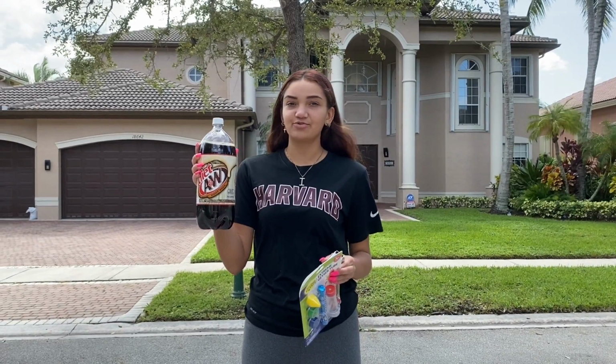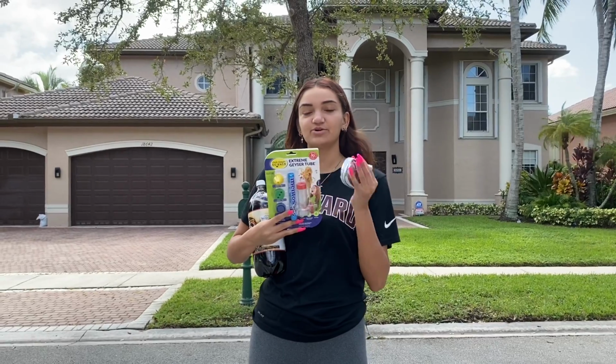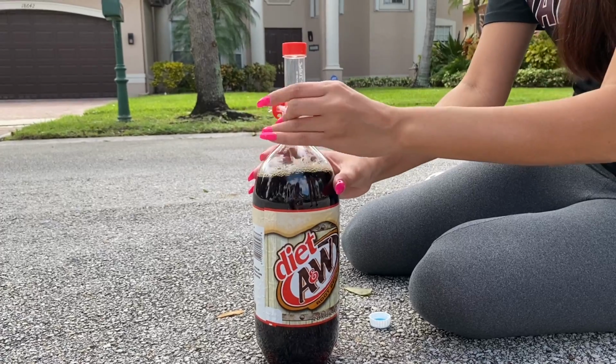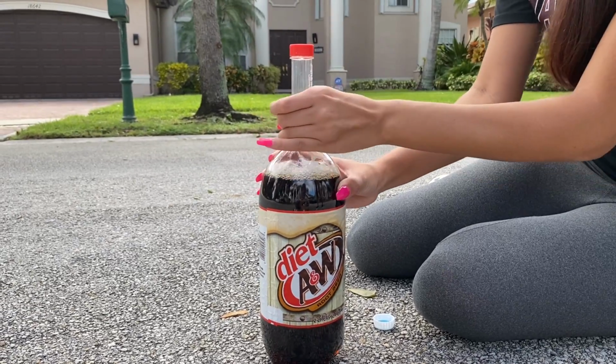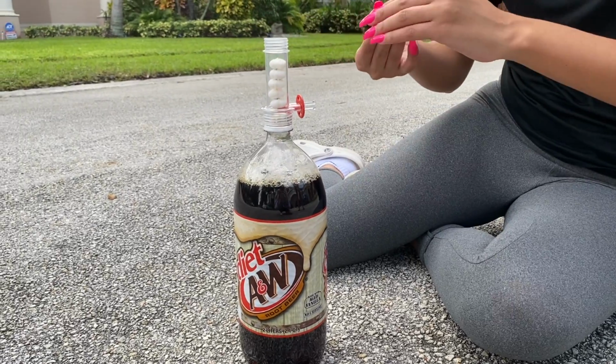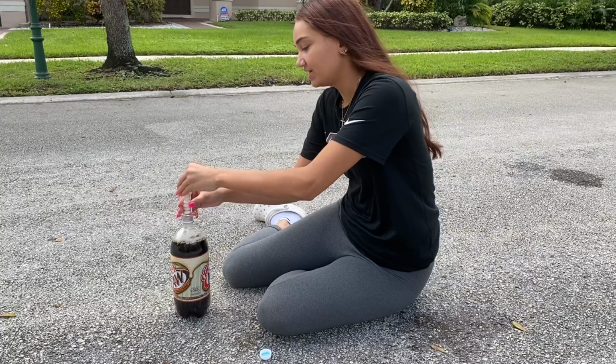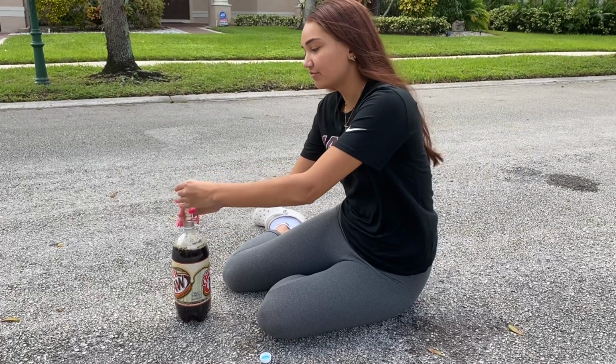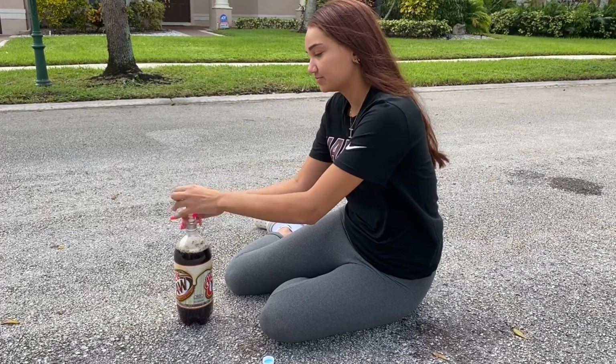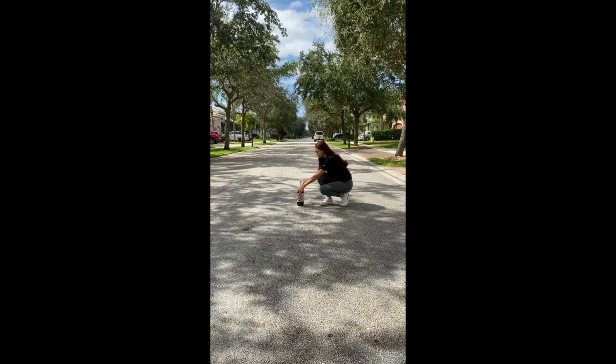Here I have my diet root beer, a funnel with a pack of Mentos, and my tape measure. Right now I'm screwing the funnel on to my bottle. Right now I'm loading 7 Mentos into our funnel. Now I'm going to screw the top on, and when ready, pull the lever for the Mentos to drop into the soda. Alright, now I'm going to pull the thing.